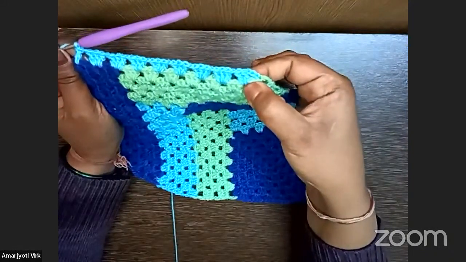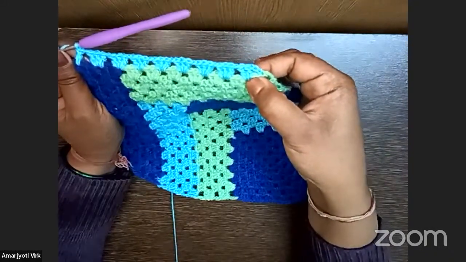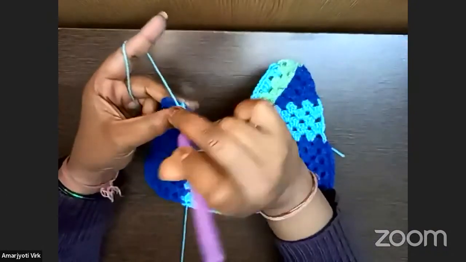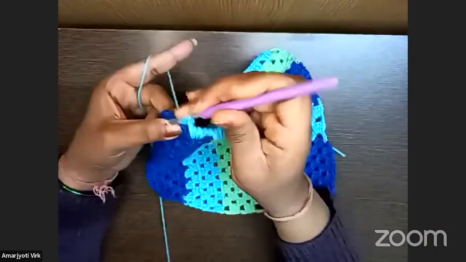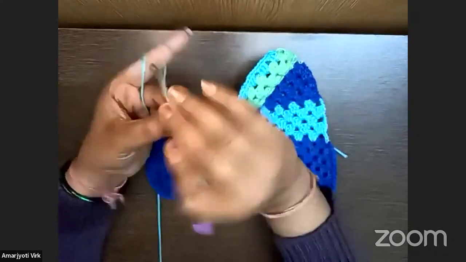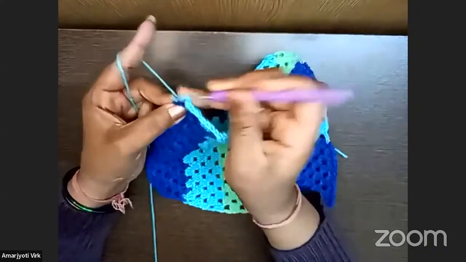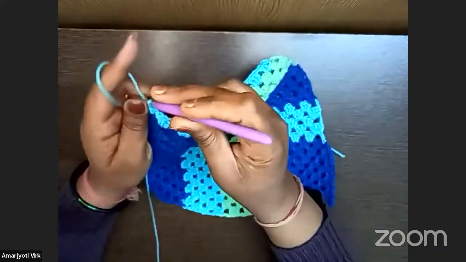Make only 2 double crochet. Then chain 1, 3 double crochet, chain 1, 3 double crochet, till the end, and you will end up with chain 1 and 1 double crochet on the top of the last stitch. Thank you, ma'am.